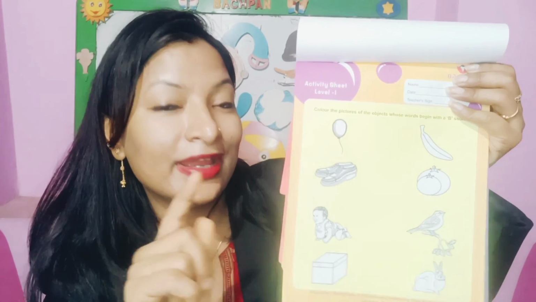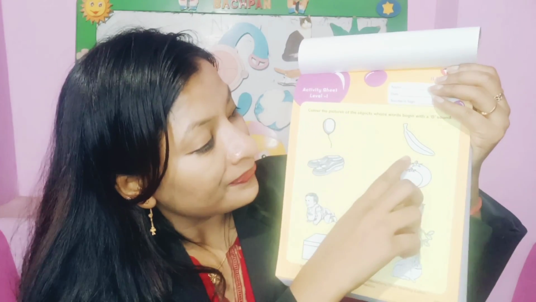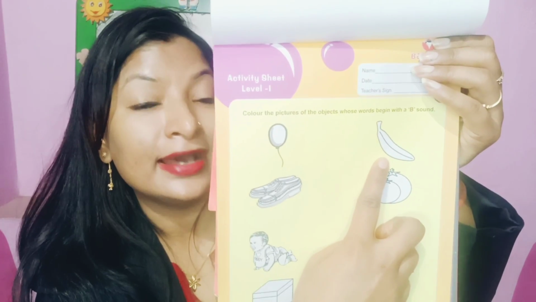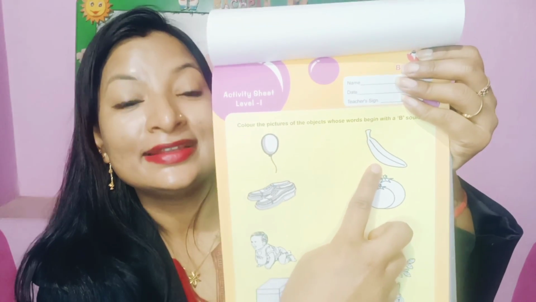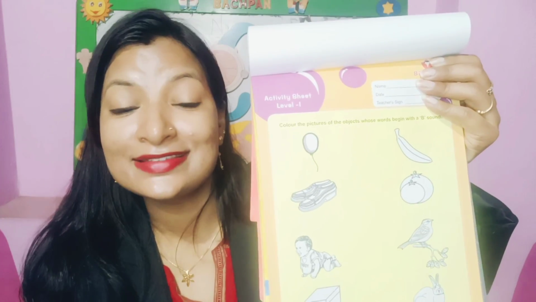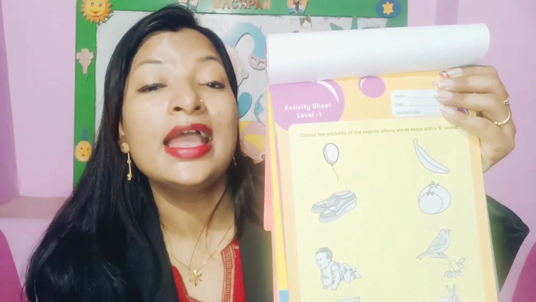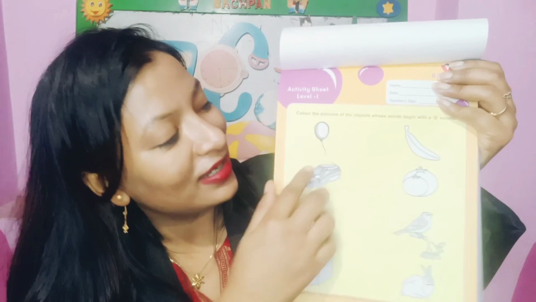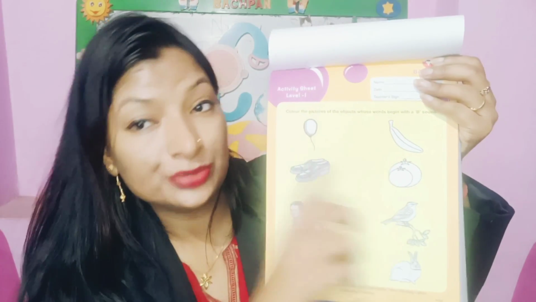Shoes, no, it is starting with S. So S sound, S, so not B. So we'll not color this. Next one is banana, B, banana. This is the banana which is starting with B. Its first letter is B and the sound is B. So we'll color this banana. Tomato, no. Tomato sound is T.